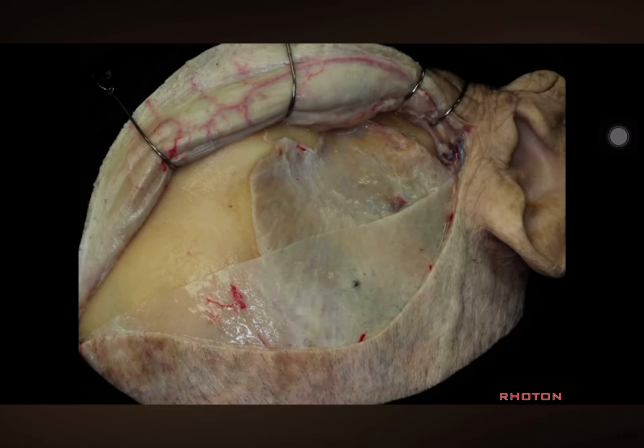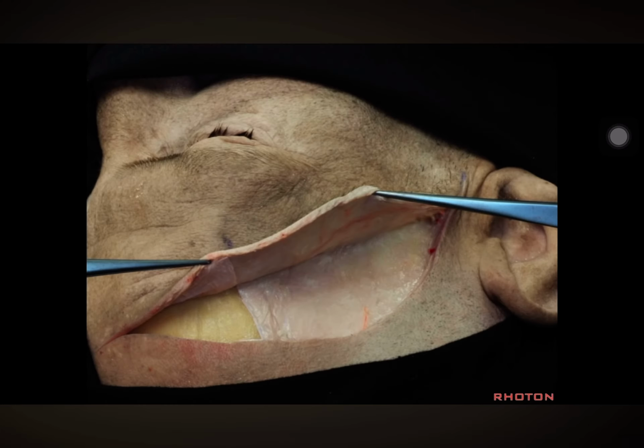So here's what it looks like. We've elevated an interfascial subpericranial flap, maintaining the continuity of the temporal fascia and the pericranium across the superior temporal line, and now we can fold the temporalis muscle in any direction that we want to. Now, this is the way we usually complete the interfascial subpericranial approach.